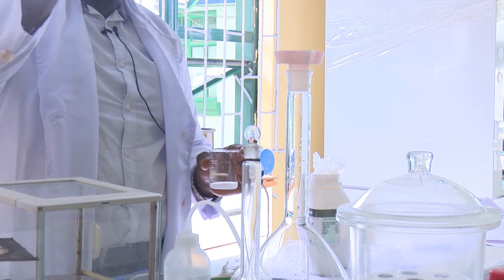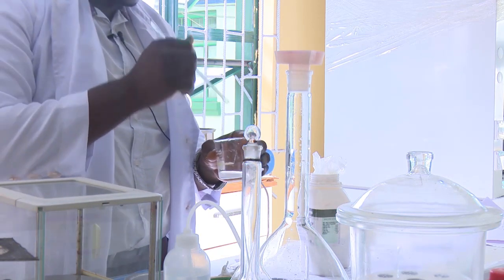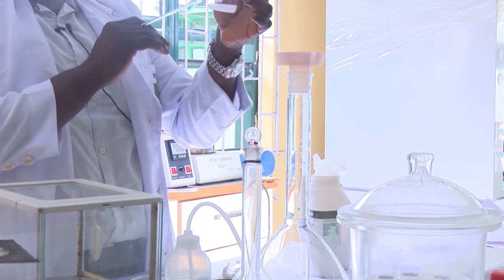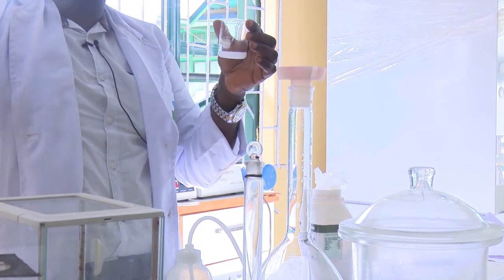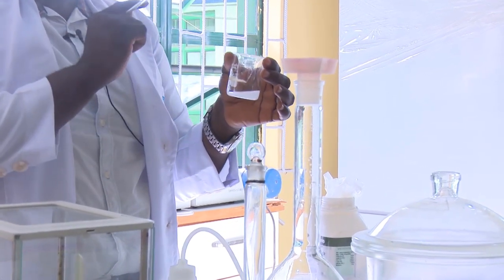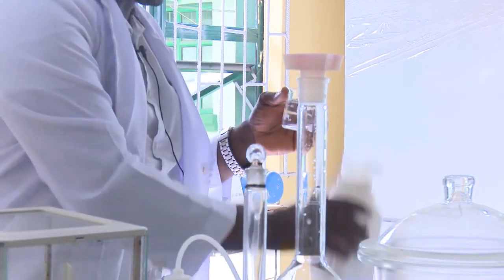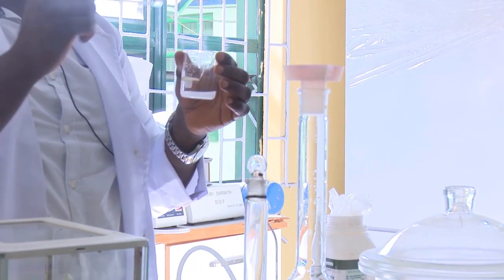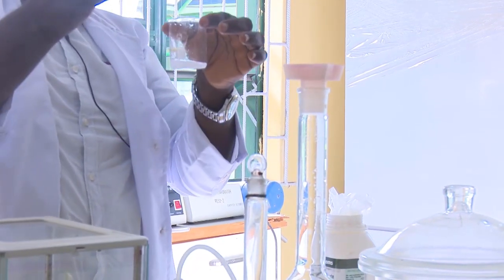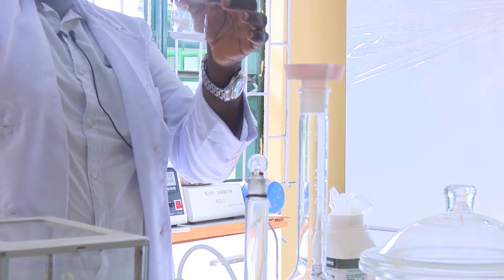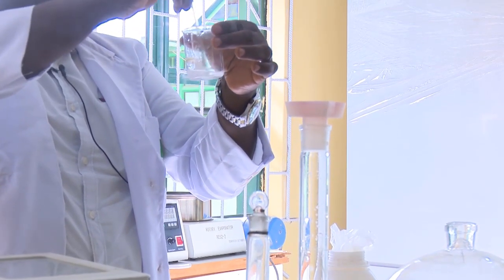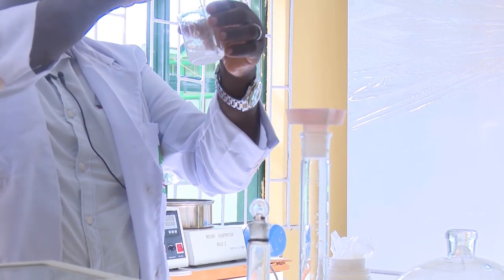Here I have my stirring rod, which I am going to use to stir what I have poured inside this beaker with water. The water is acting as solvent, just as you were told from the beginning. A solution is a mixture of solute and solvent. Your solute is your salt. Your solvent is the diluent, that is what you use in preparing your solution. Now I have it here. What I need to do is to put my stirring rod inside it to ensure that this is properly dissolved for us to have a homogeneous mixture.